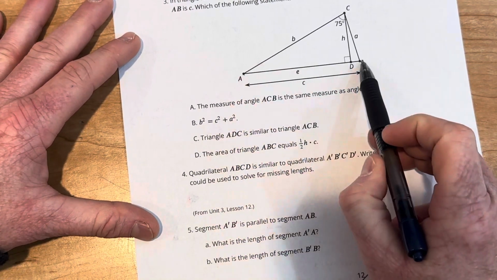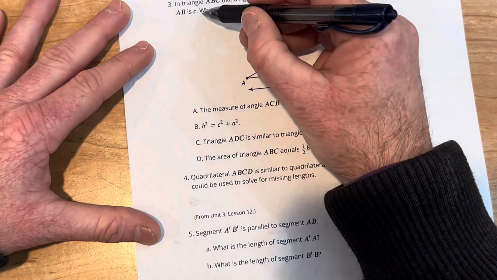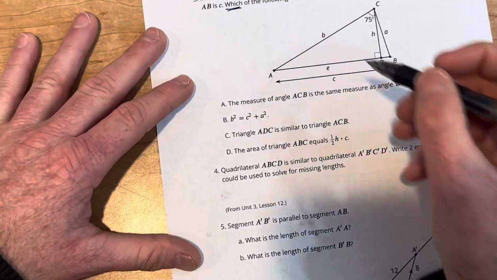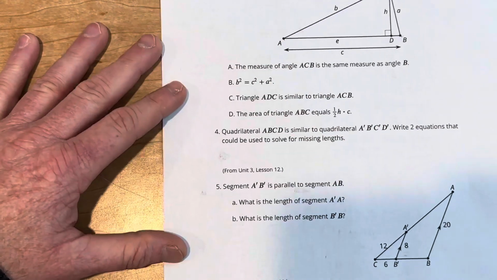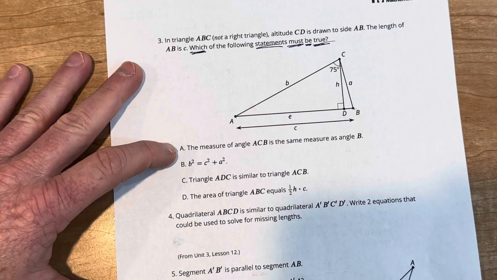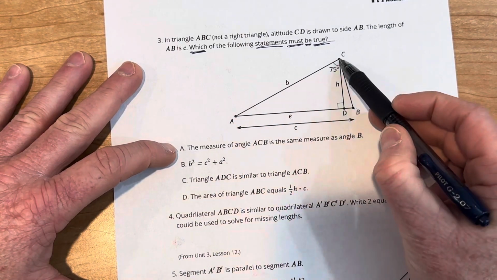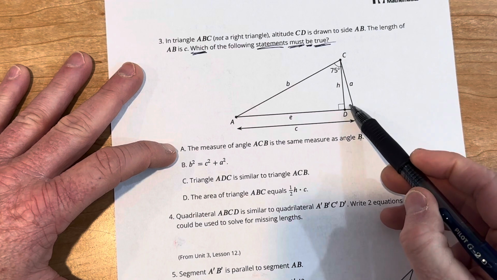The length of AB is C, okay? Which of the following statements must be true? Now, I'll be honest, I looked at this one earlier. The measure of angle ACB is the same as the measure of angle B.